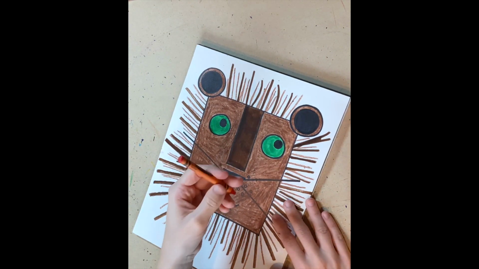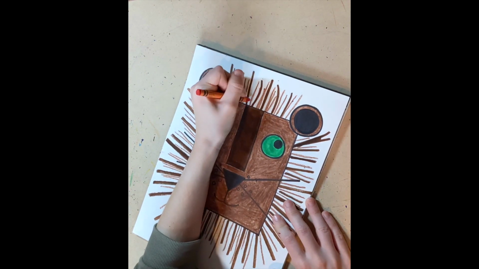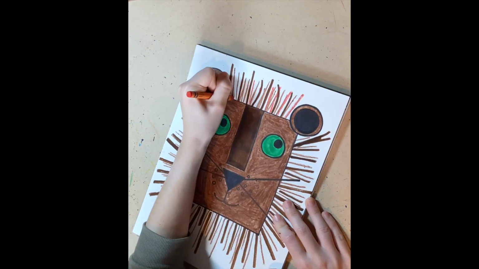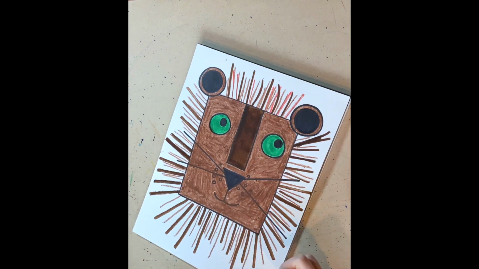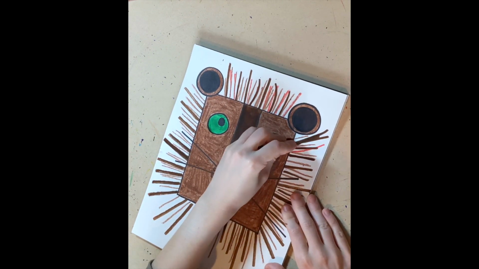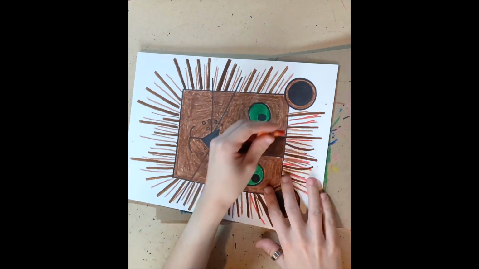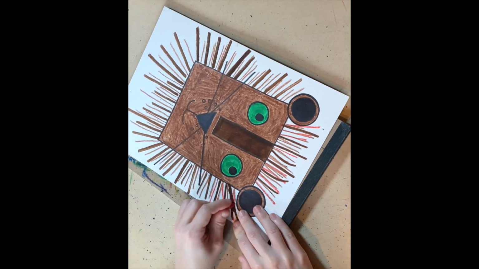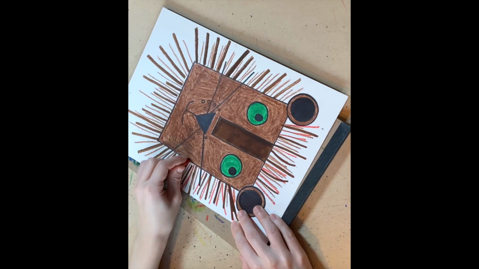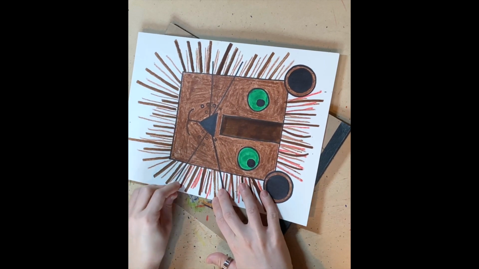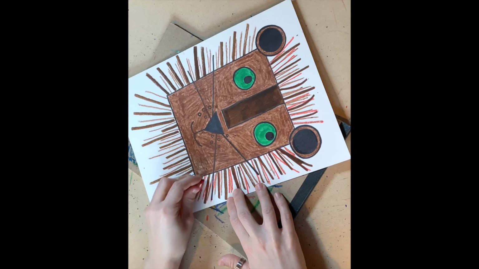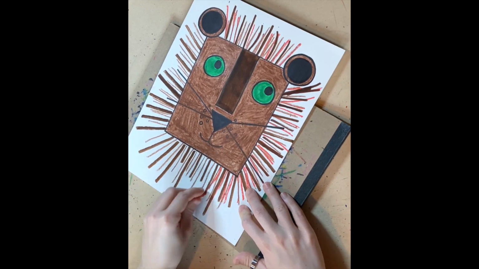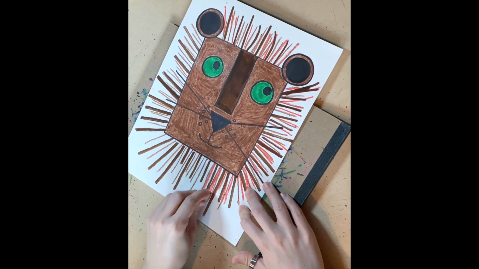So this is scarlet, or you can use orange or red. That's okay if it breaks. And I'm just making lines. And you can actually go over the lines that you have made. You want to make sure that every single line is visible so you can see it.